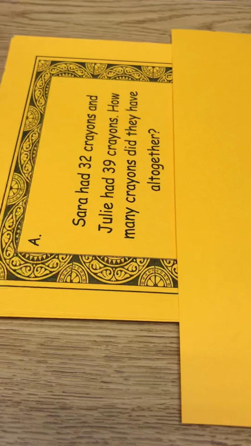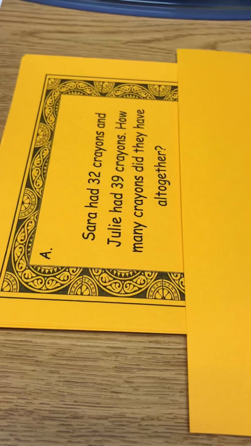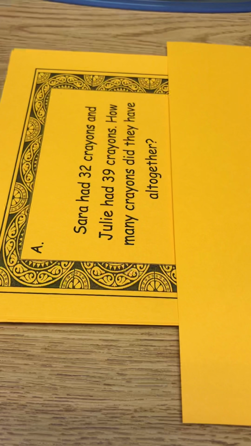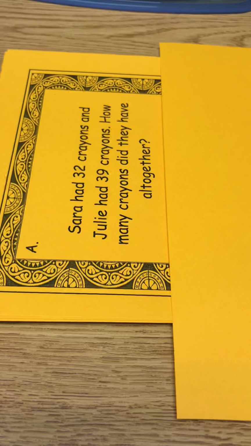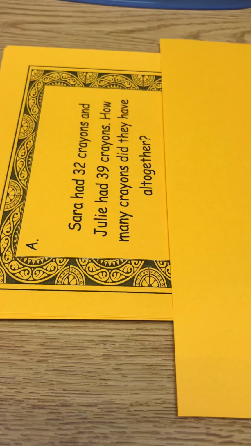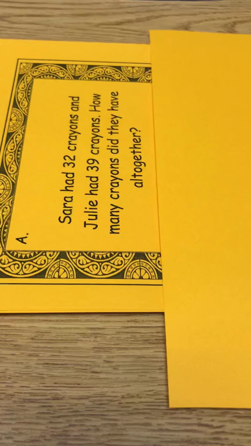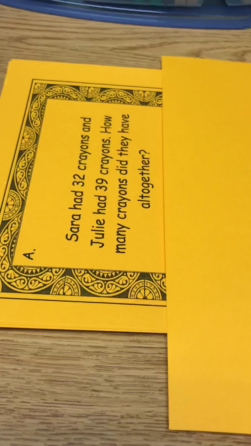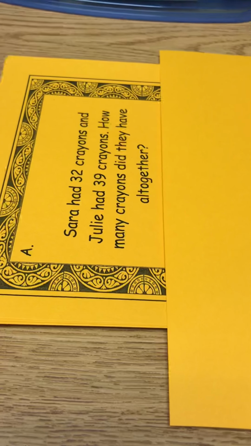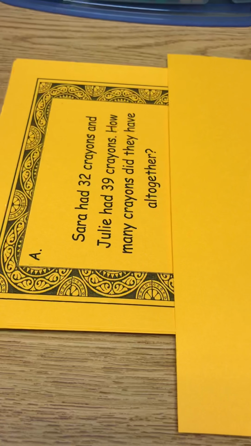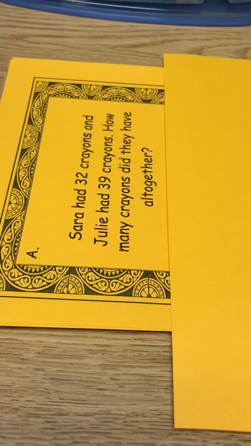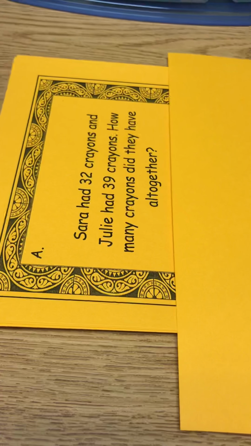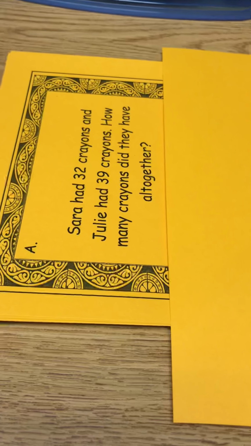Go ahead and read this math story. Sarah had 32 crayons and Julie had 39 crayons. How many crayons did they have all together? What is the story about? About one girl has less and one girl has more. Less what? Crayons. And the other one has more crayons?